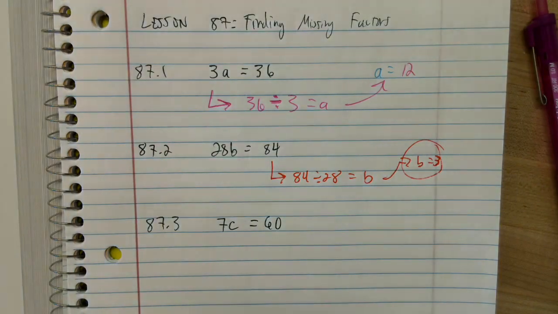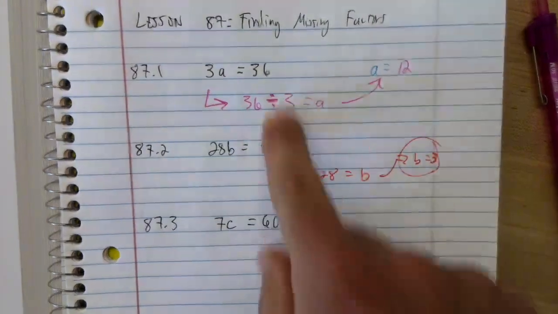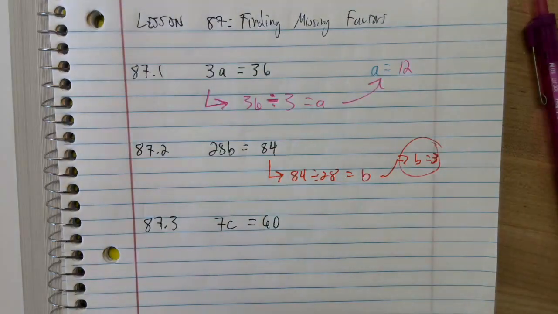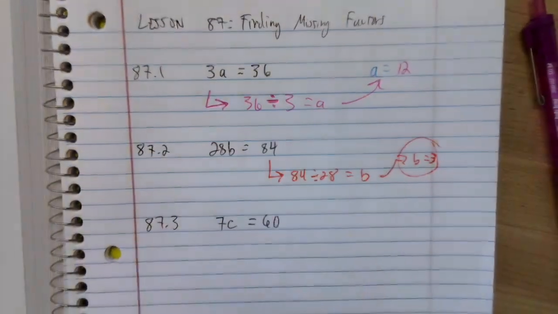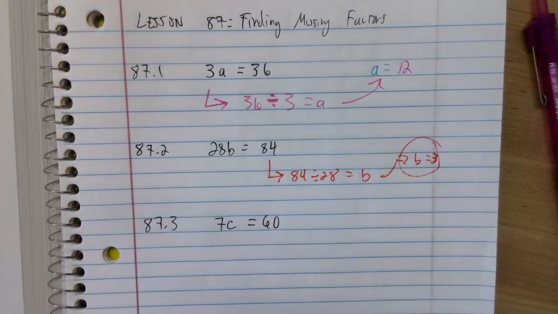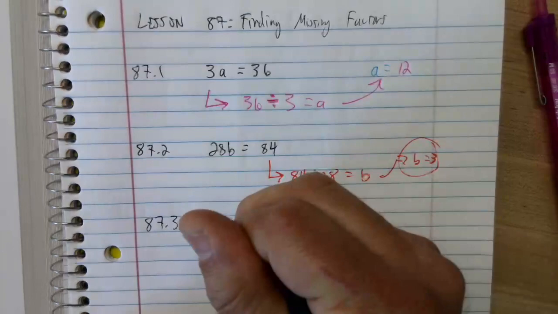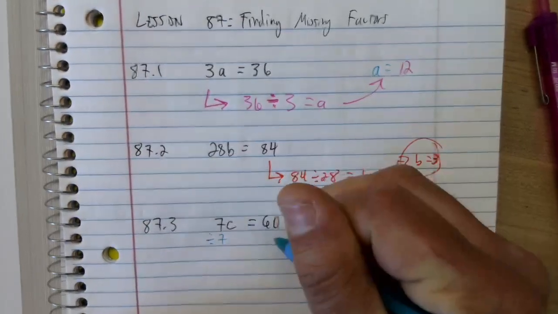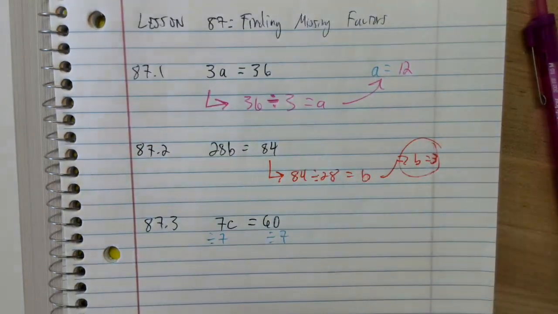What I would hope you see, first off, yeah, you could just do this. But where we're going, we're treating this equation like a balanced beam. It's equal on both sides, or balanced, and so we can do something to both sides. I'm going to divide this side by 7, and I'm going to divide this side by 7.